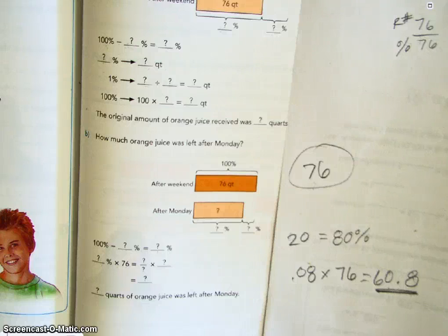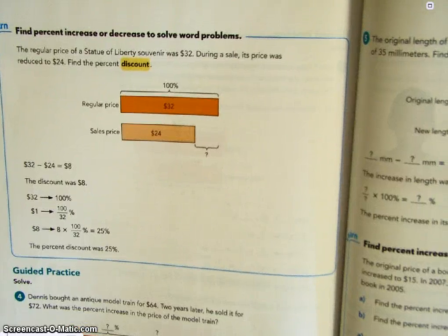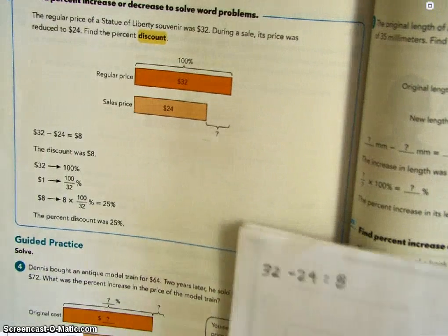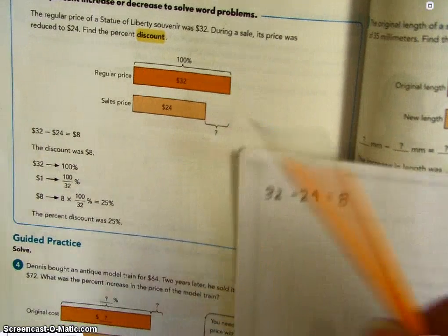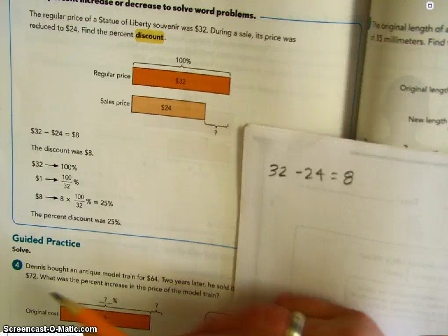Okay, so go ahead, and if you would, now that I've done those two with you, I'm going to turn the page and we're going to talk about guided practice problem 4 together. All right, number 4 here, we're going to do this problem, and then I'll have you do guided practice problem number 4 on your own.